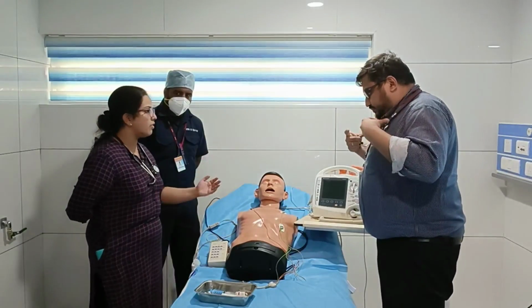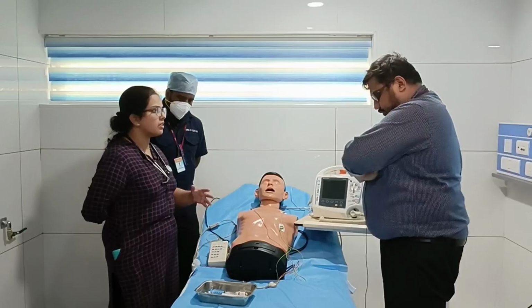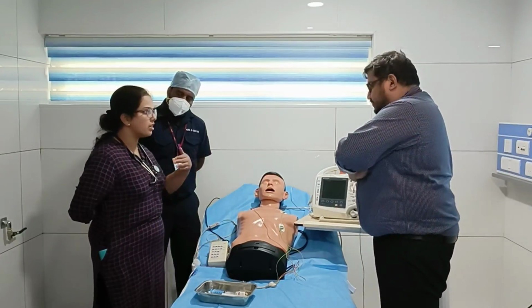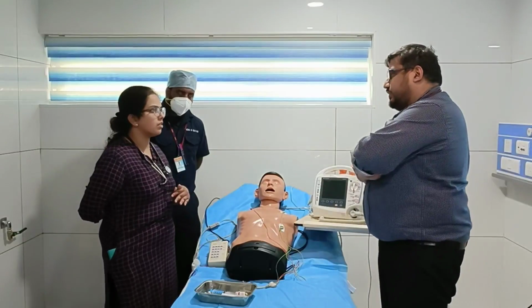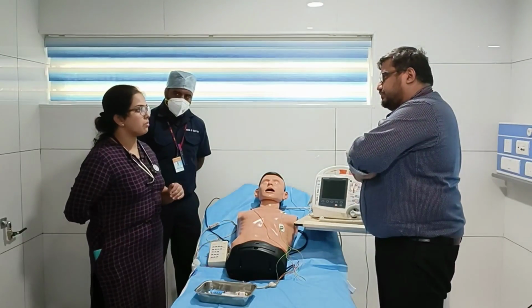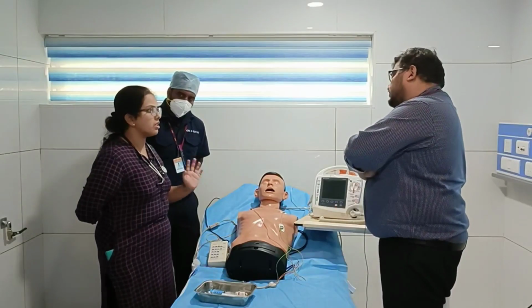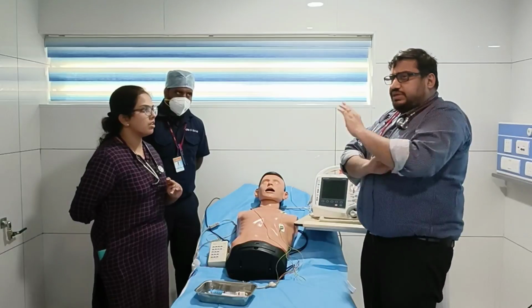We have to first go for an initial assessment, a 10-second assessment. We have to look for whether the patient is conscious and responding. Patient is conscious and responding. Then we go with the primary assessment, the primary survey. We first look for the airway of the patient. Is the airway patent? Airway is patent, as we discussed last time.